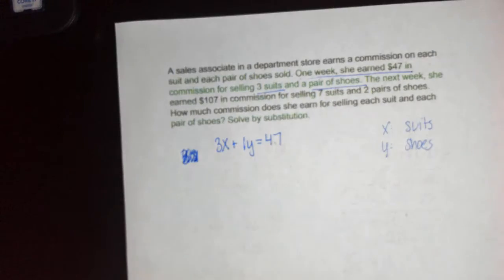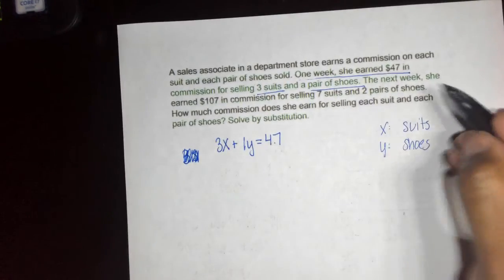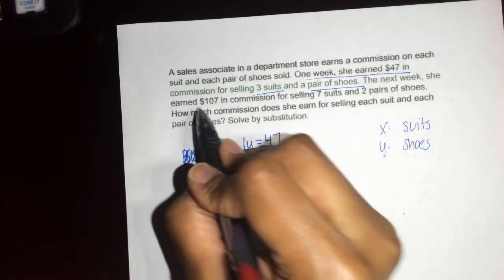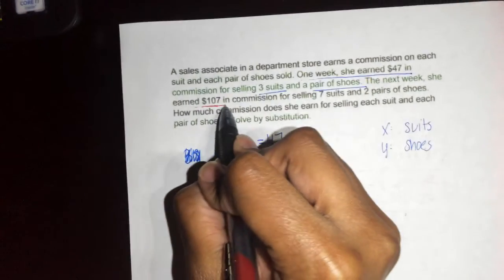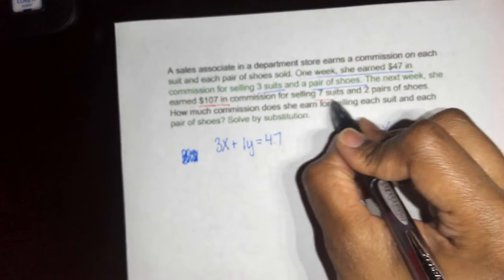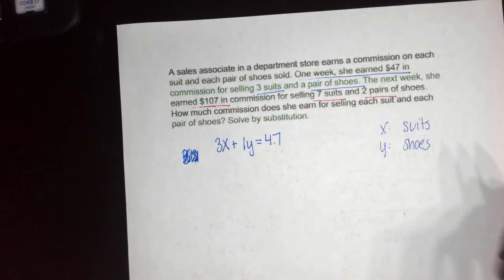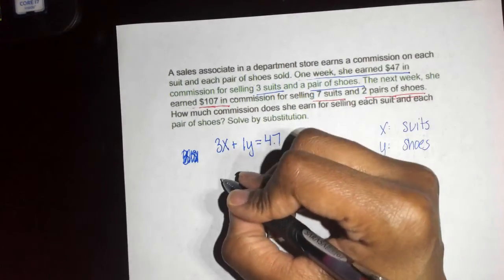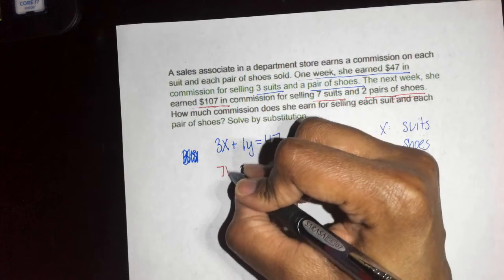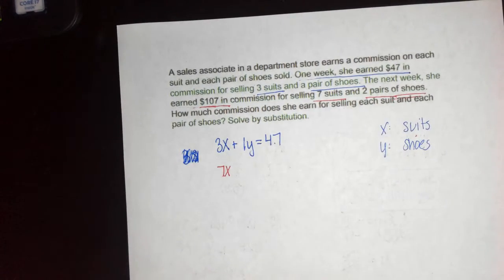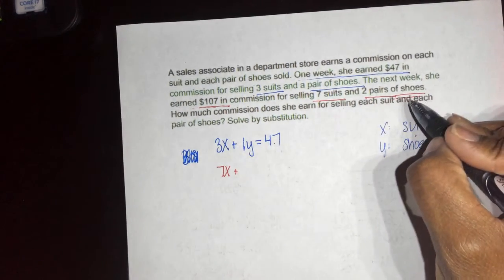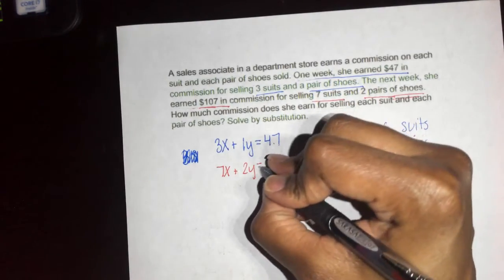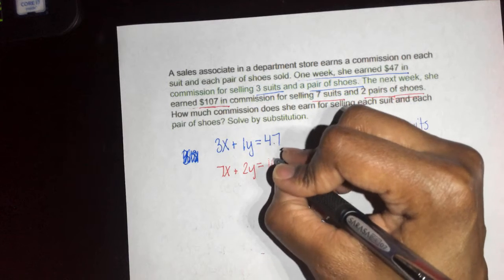So we've got to get a second equation here. That was the second week. The next week, she earned $107 for selling 7 suits and 2 pairs of shoes. So that is 7 suits, so 7x, because we said x is suits, plus 2 pairs of shoes, 2y, because y is shoes, and altogether she earned $107.